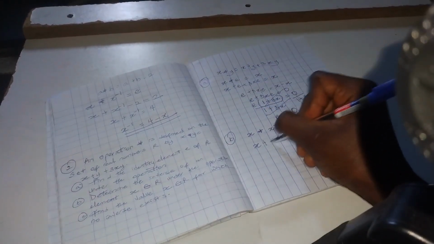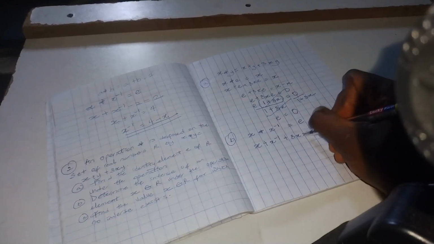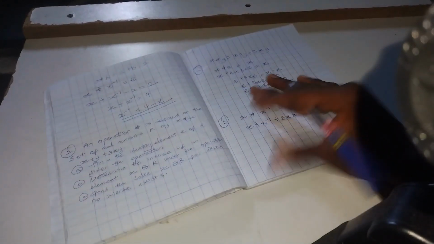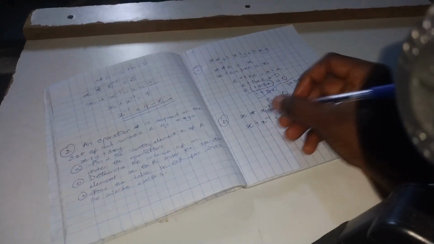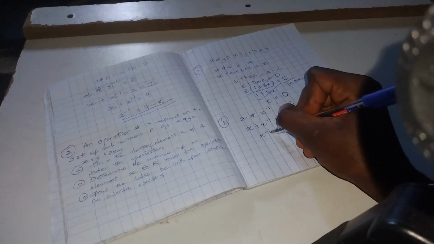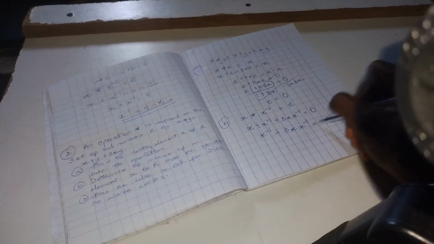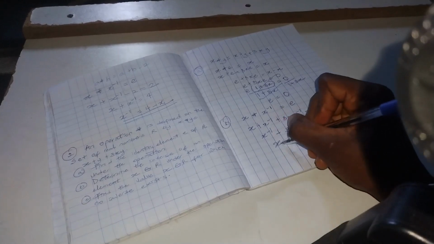X plus x inverse plus 3x x inverse is equals to 0. Let's take this x to the other side and leave everything containing x inverse on this side. So we have x inverse plus 3x x inverse is equals to minus x. Now let's factorize by x inverse. X inverse is common.